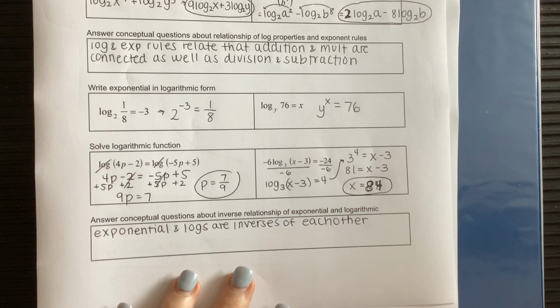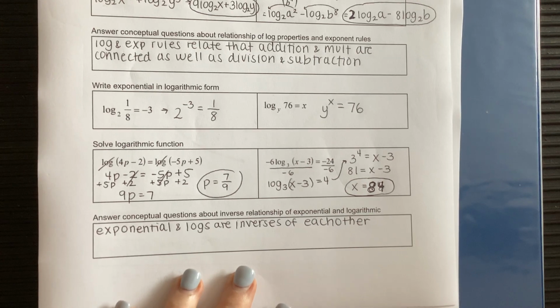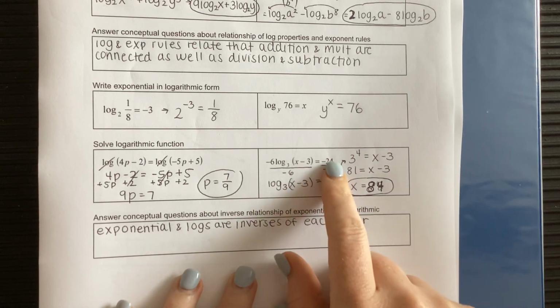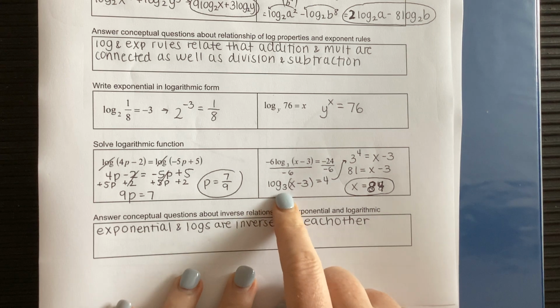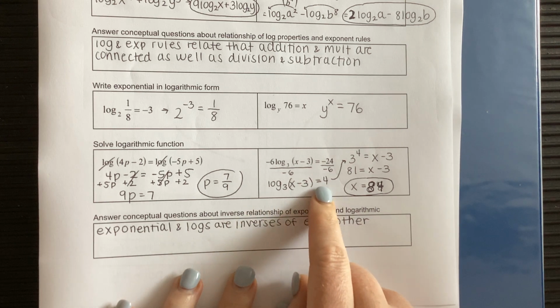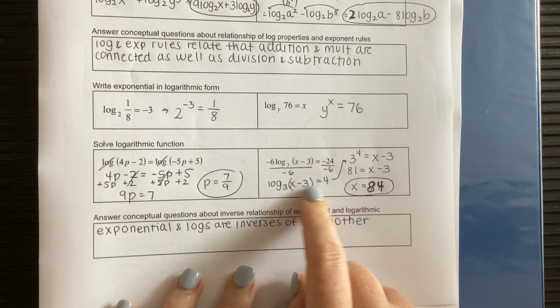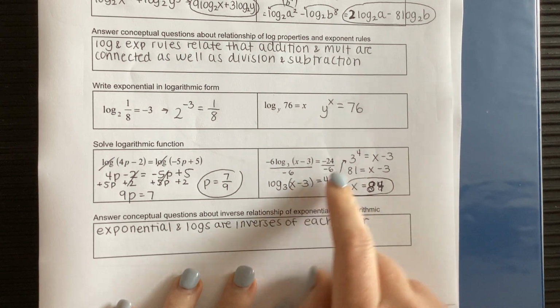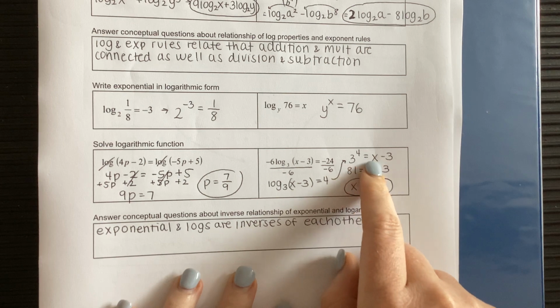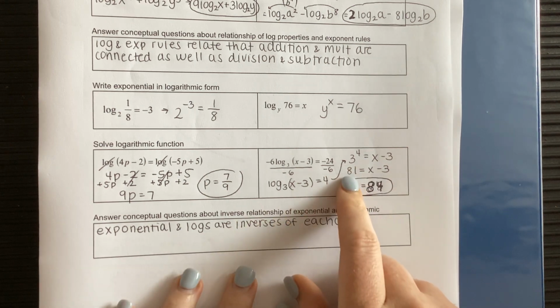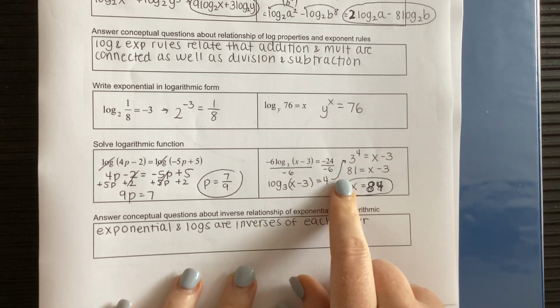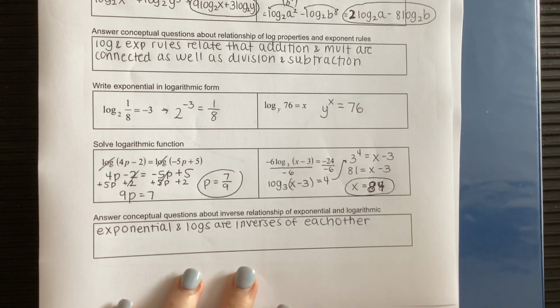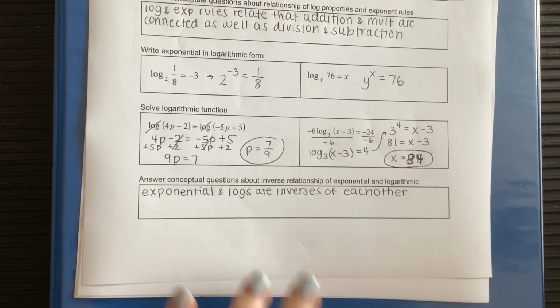If you have just one log, you need to isolate that log first. So on this one we divided by -6. We got log base 3 of x minus 3 is equal to 4. Then you're going to rewrite it as an exponential. So the base of your log becomes the base of your exponential, and these two things flip. So 3 to the 4th is equal to x minus 3. 3 to the 4th is 81. Add 3, x equals 84. Okay, so I'm sure there'll be one about solving too.